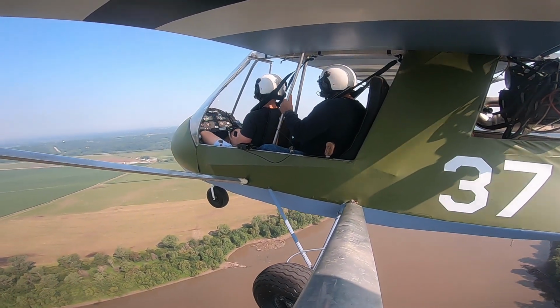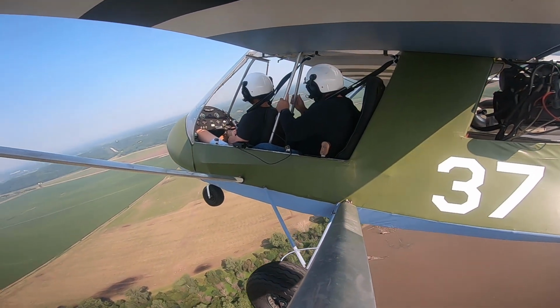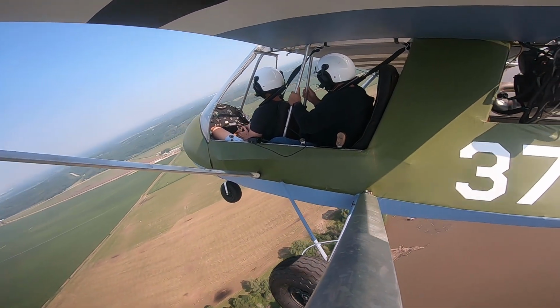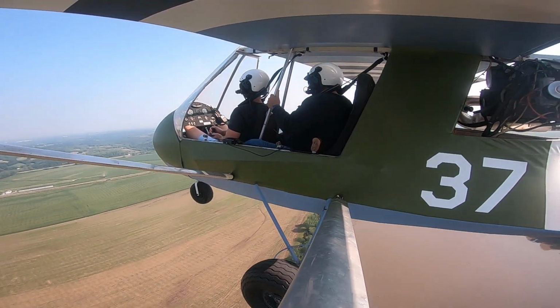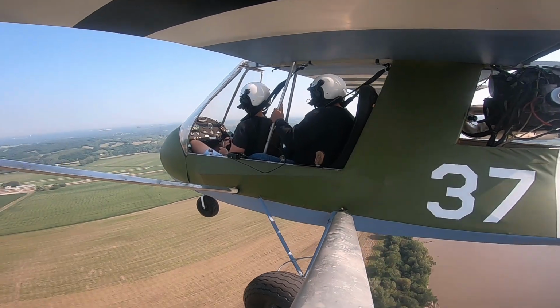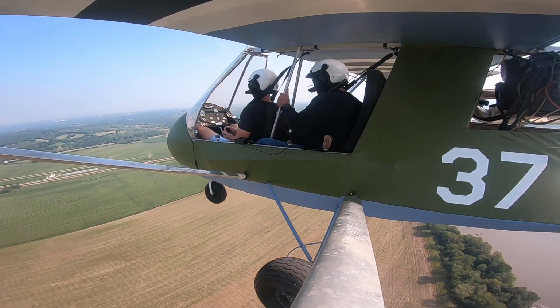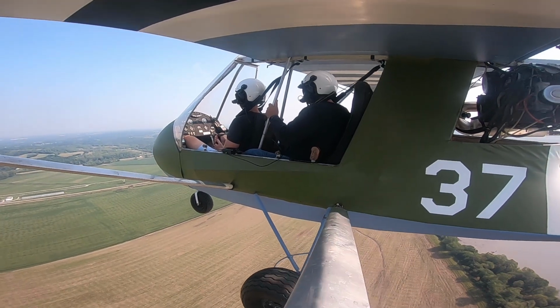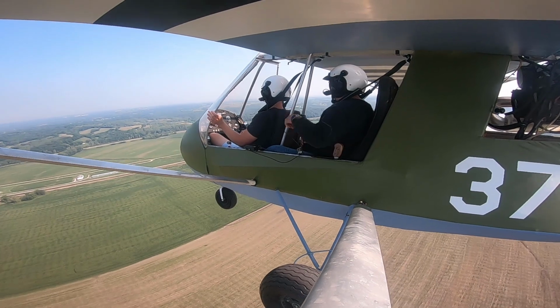What do you want me to angle toward? See the long row of buildings right there? Just kind of aim us directly towards it, and then I'll take over. So this is the little airport, Liberty Landing, sometimes called Missouri City. Okay, I've got the airplane.